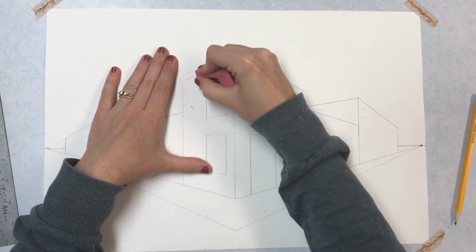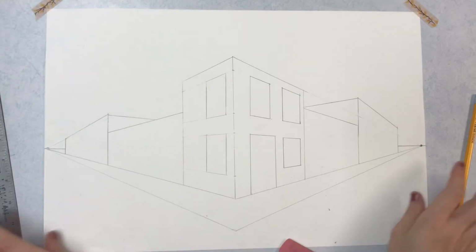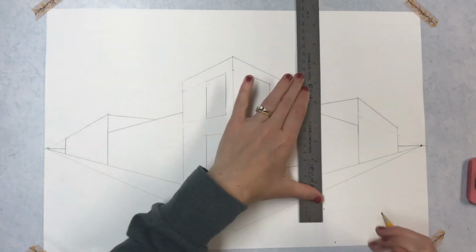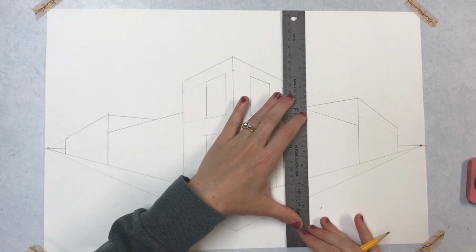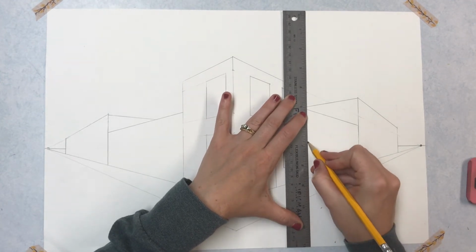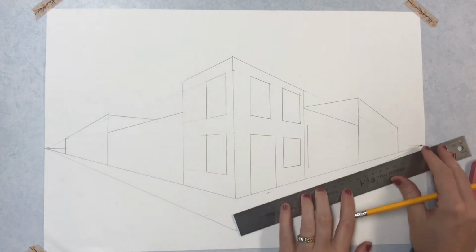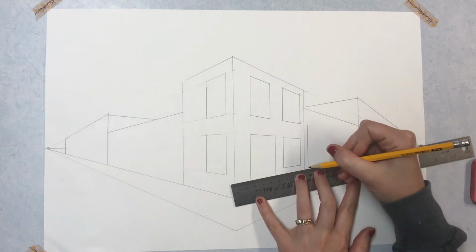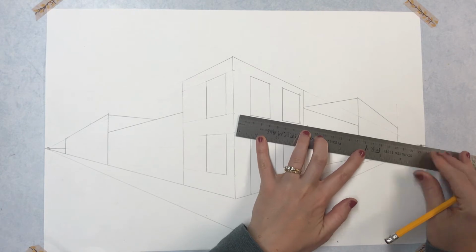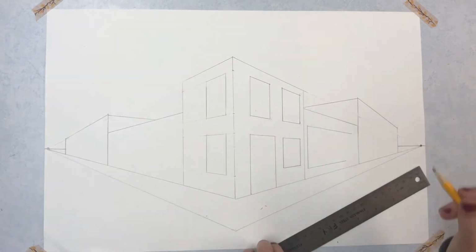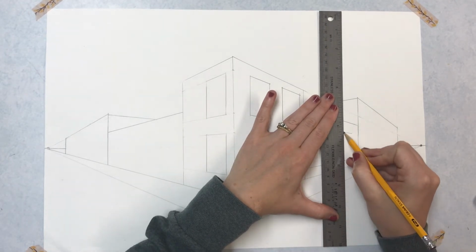So this is the same concept you're going to use for your other buildings. You start with your vertical line. I'm going to make a big window, like if this is a bakery or a cafe or something. Just going to make a really big line for a big window. And again, I'm going to connect the bottom to the vanishing point. I'm going to connect the top to the vanishing point, and then close it off with a vertical line.